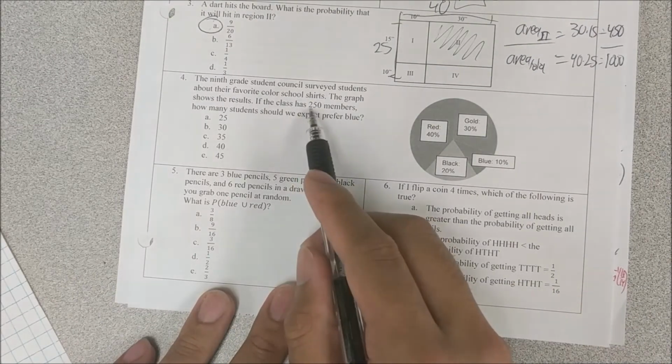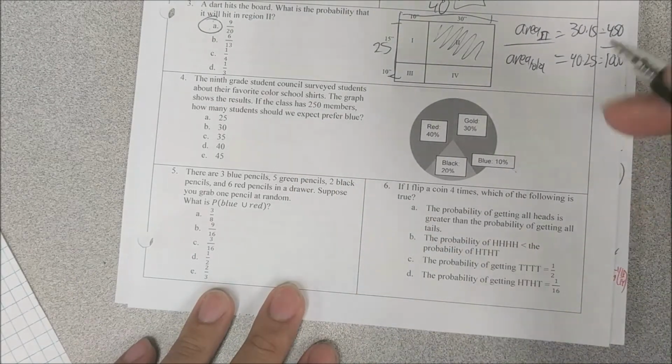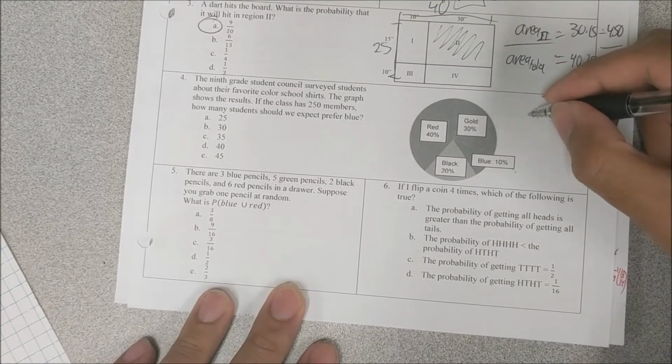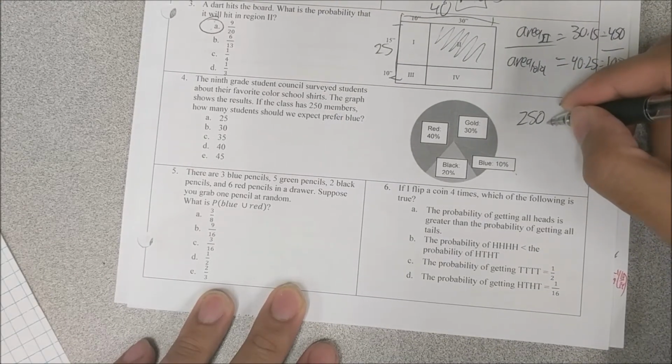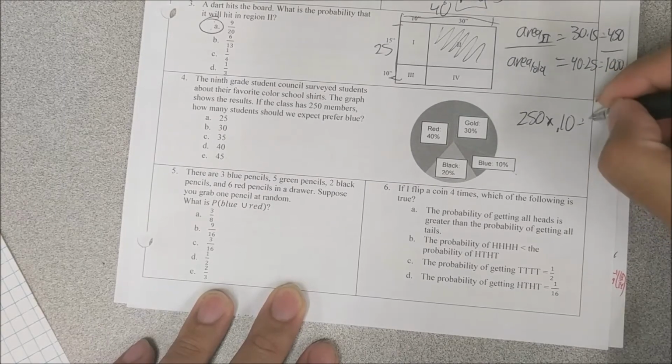All right, so 250 members total, 10% prefer blue. So what is 10% of 250? It's 25.